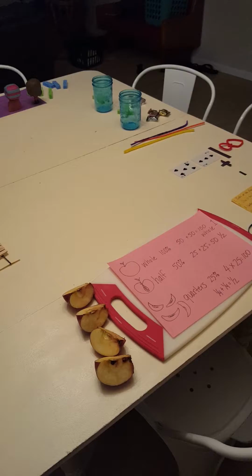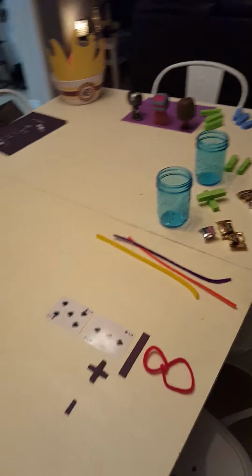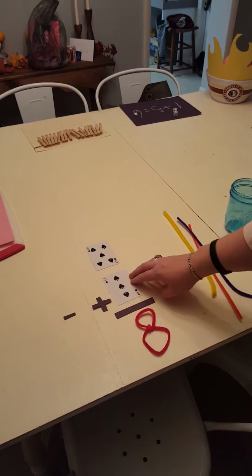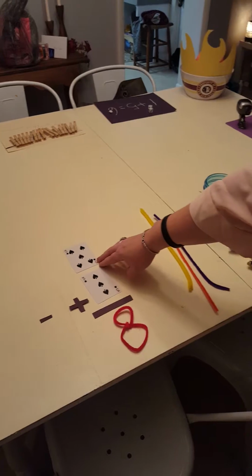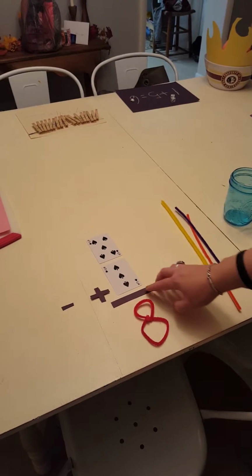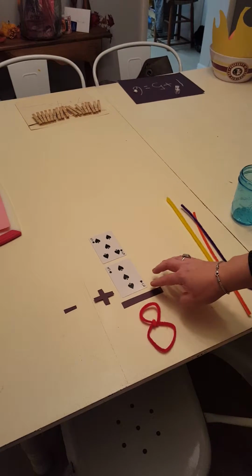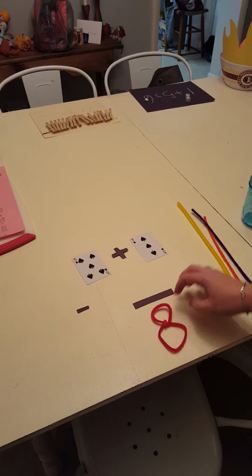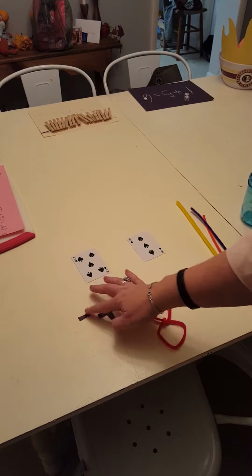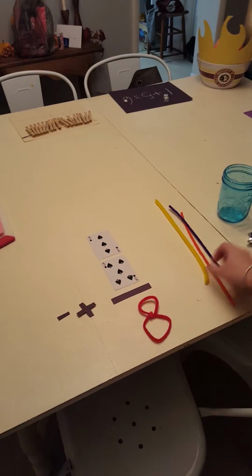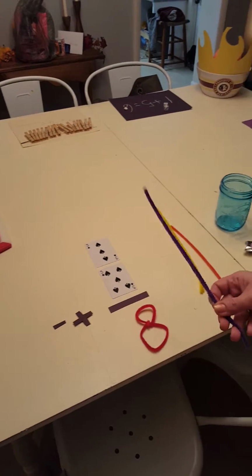Our next activity is cards and pipe cleaners. So I've taken playing cards and I've placed them over and under like a typical addition problem. These are movable, so the students can move these as they wish, however they are most comfortable doing their math problem, or if they need to do minuses. And then when they have come up with their answer, they form their answer out of pipe cleaners, which is a little bit fun.